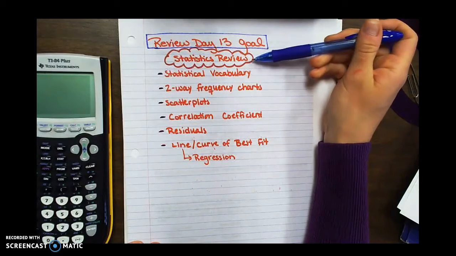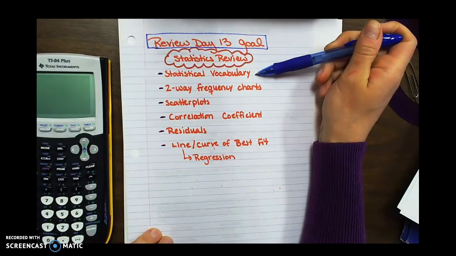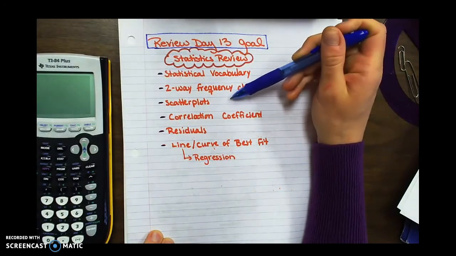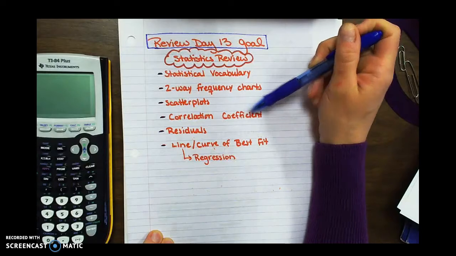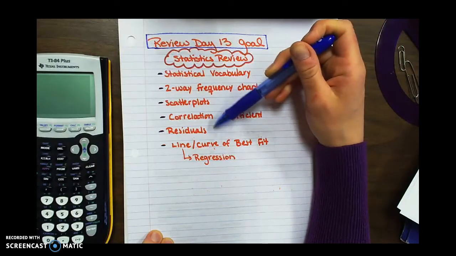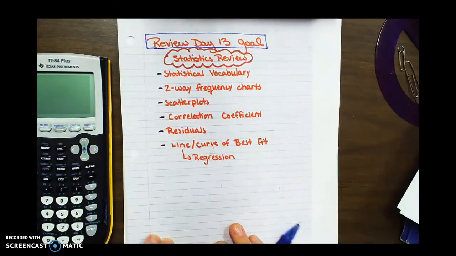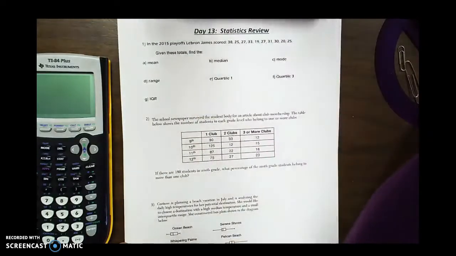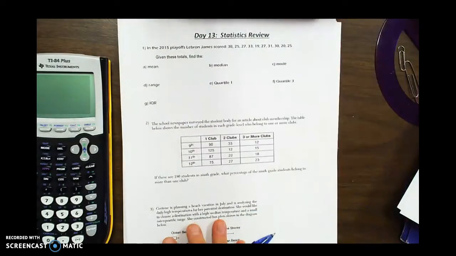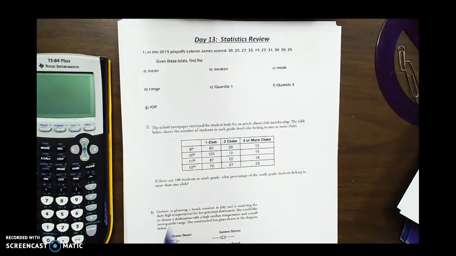All right, and today we're going to be taking a look at statistical vocabulary, two-way frequency charts, scatter plots, correlation coefficients, residuals, and your line or curve of best fit. So we're covering a lot of information today. So let's jump right into it. All right, we're going to start with some vocabulary. So let's take a look at number one.